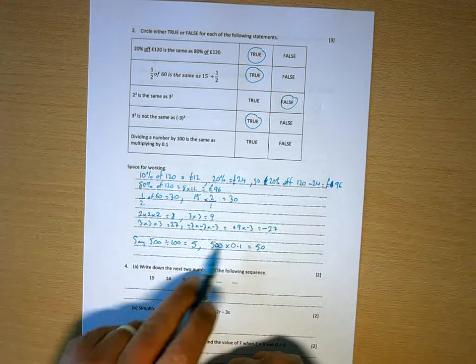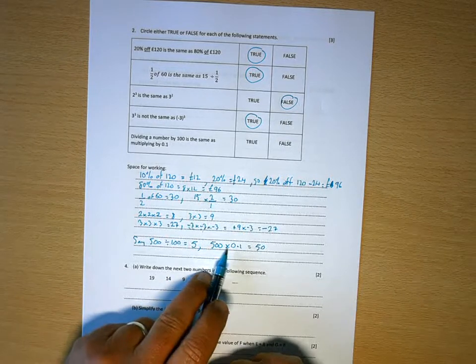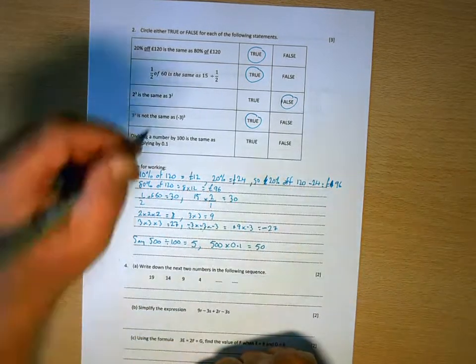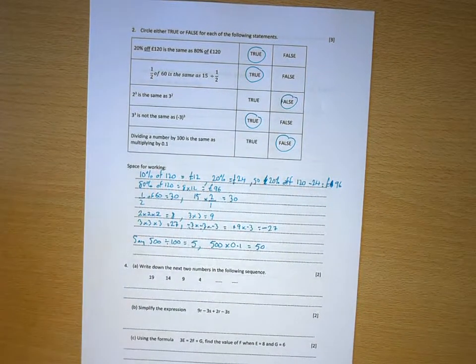So they aren't the same. You'd have to multiply by 0.01 for that to be true. So that is false as well.